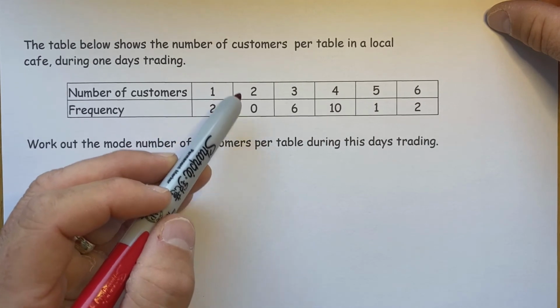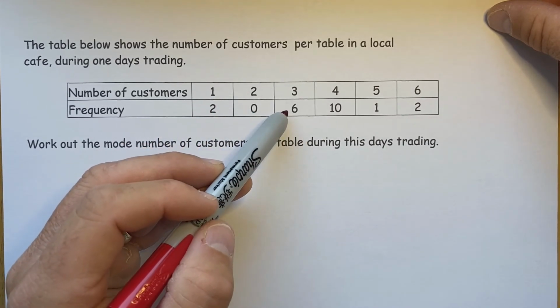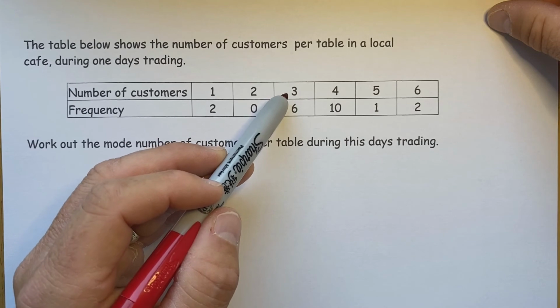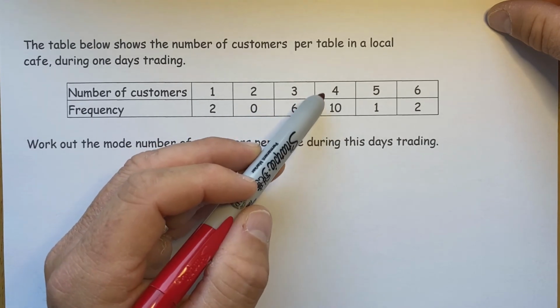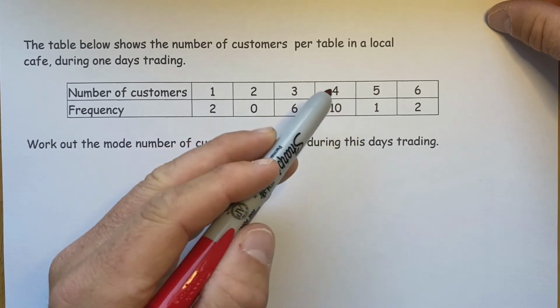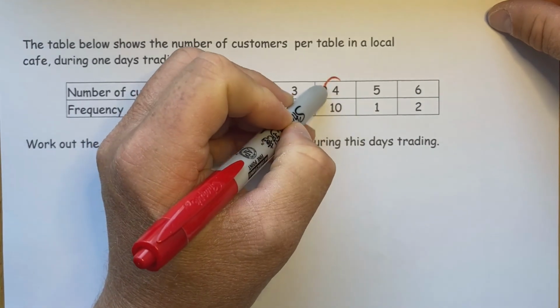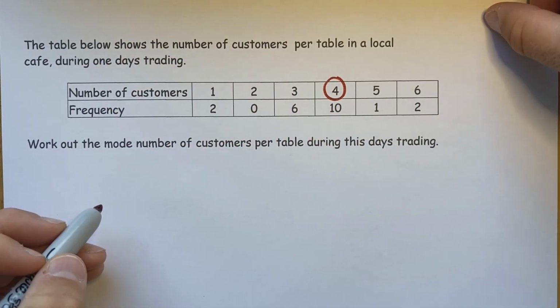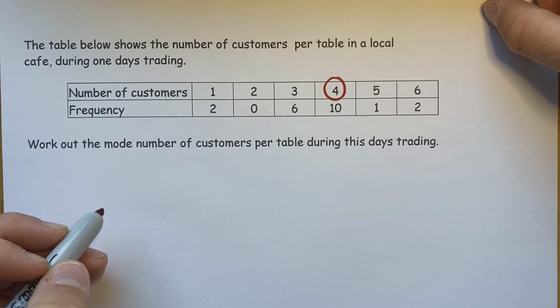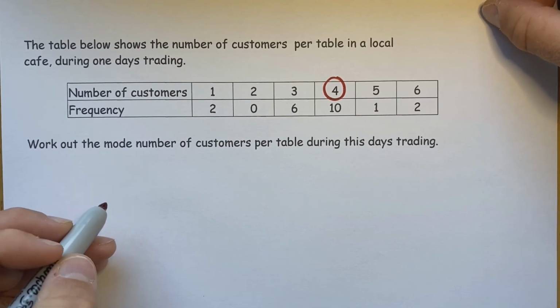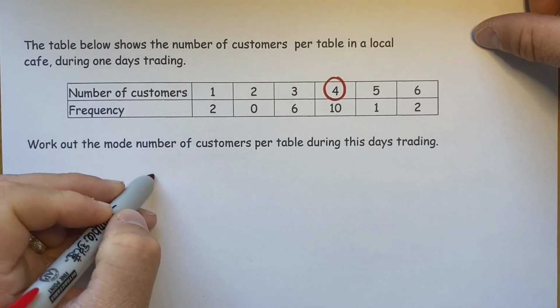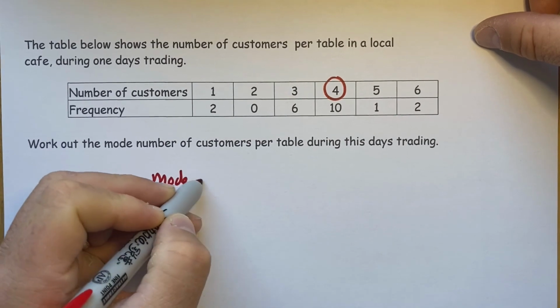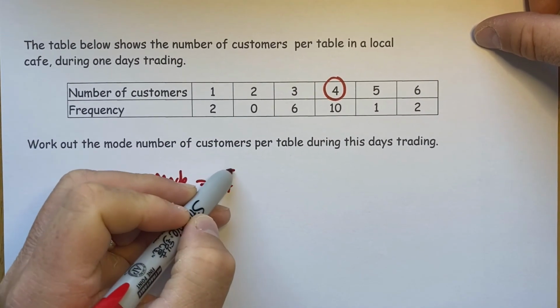There were no tables with 2 customers. There were 6 tables where 3 customers were sat. There were 10 tables where 4 customers were sat, and so on. But I'm stopping there because I can see that the most common number of customers on a table was 4. It happened 10 times. So the mode is 4.